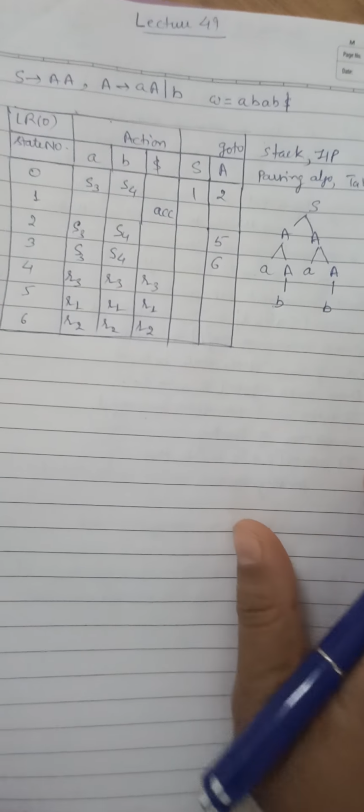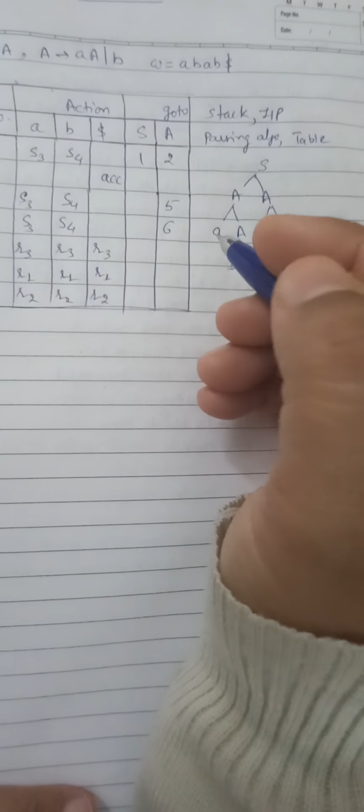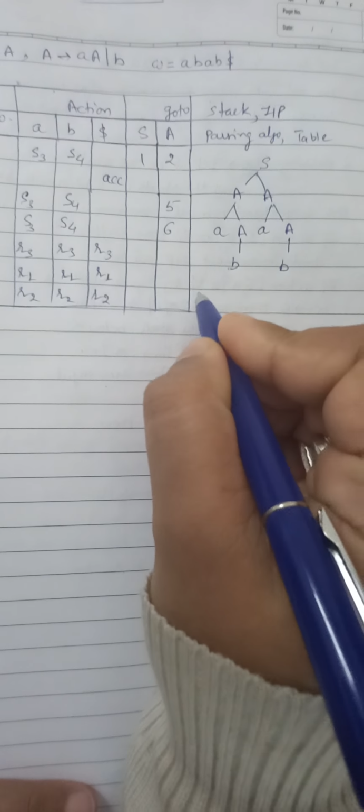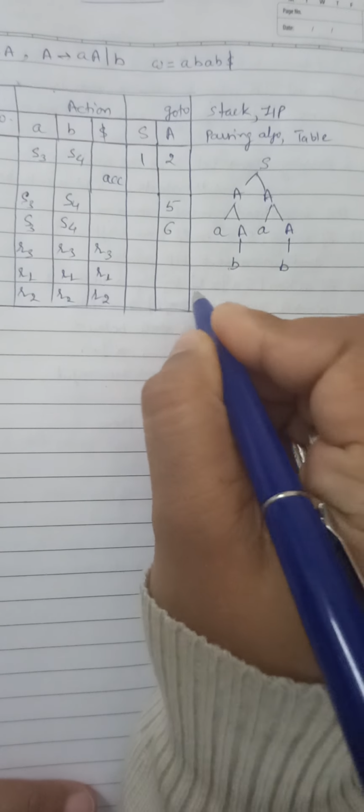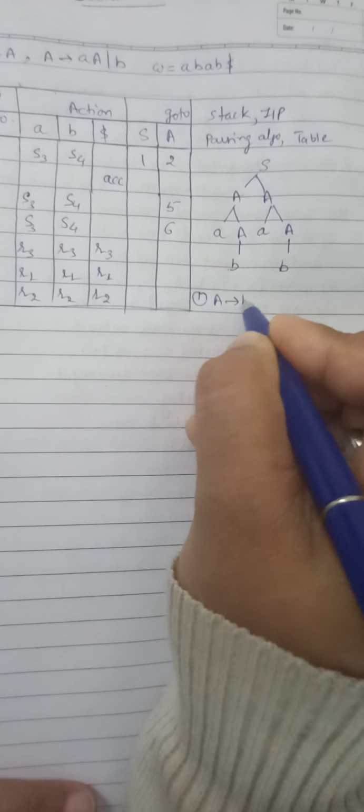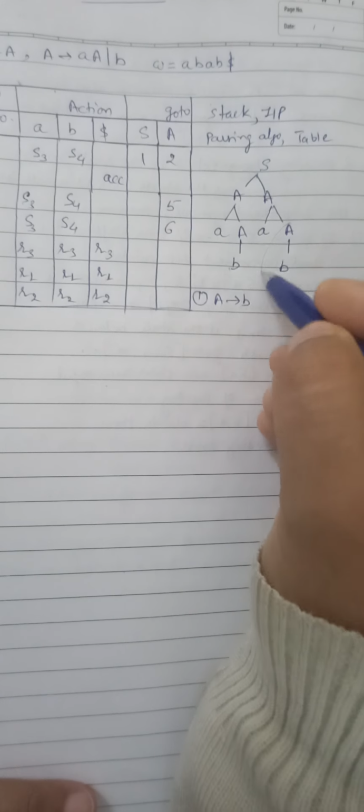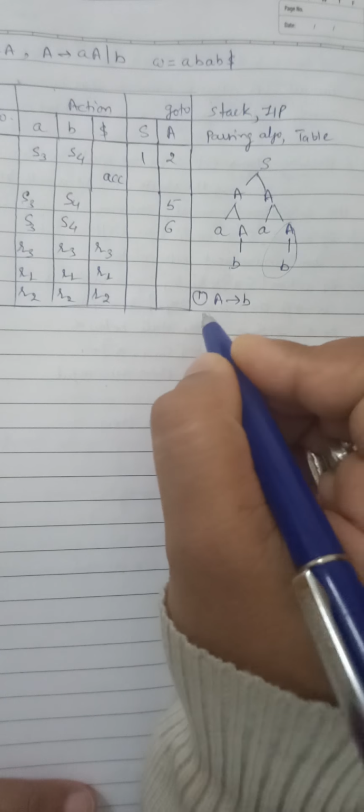So from here we will get the string AB. What we can say is, starting from here, the first will be A tends to B, because we go from here A tends to B, and the second will be A tends to AA.